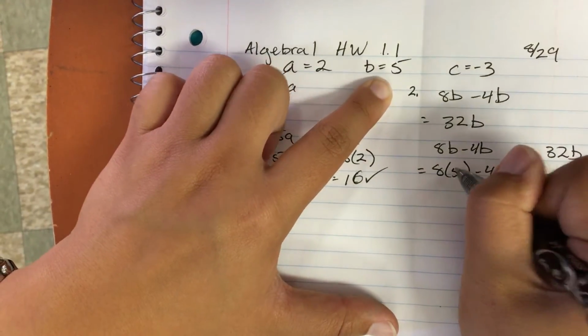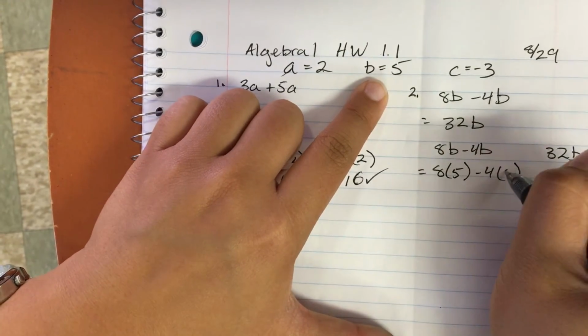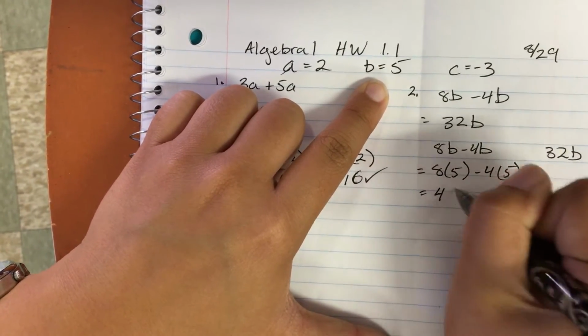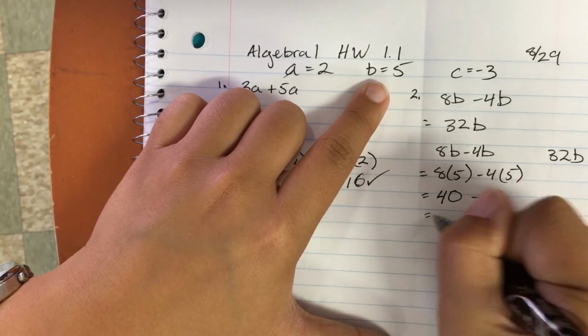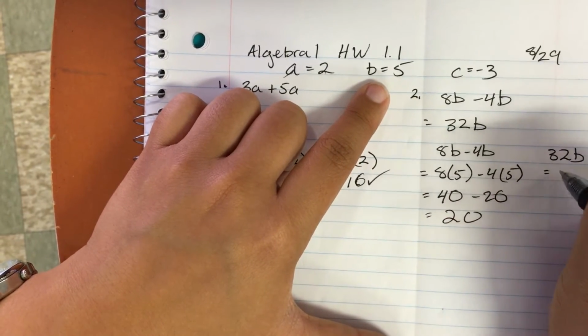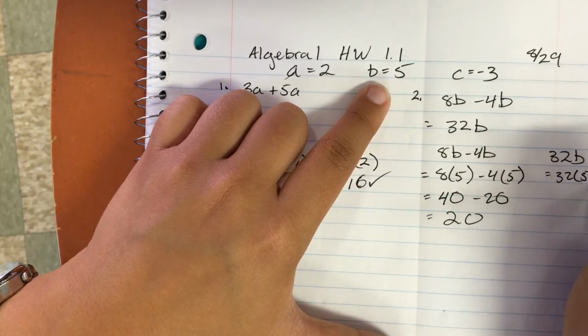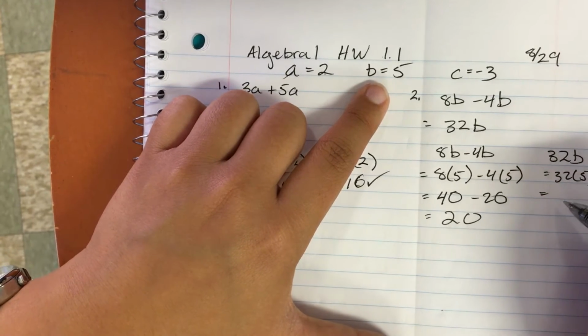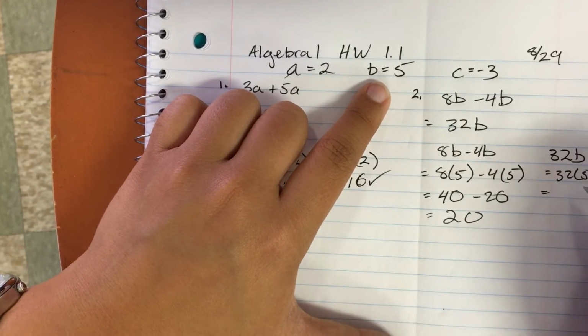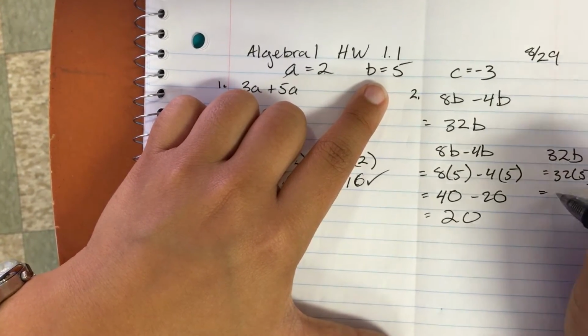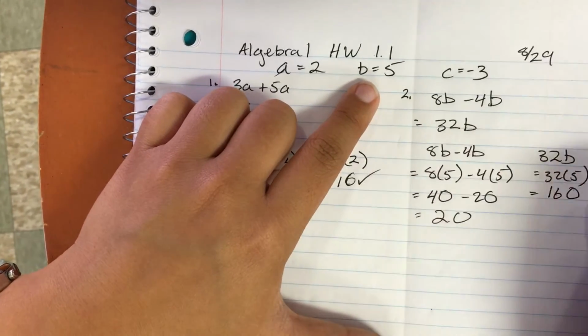I'm going to plug in my 5 because that's what it says up here. Plug in my 5 and I get 40 minus 20, which is 20. And then over here, I get 32 times 5, which is 160. And I go, oh no, they're not the same.